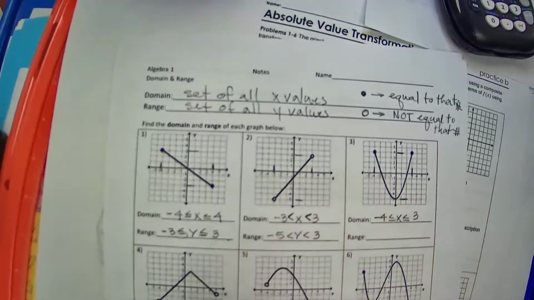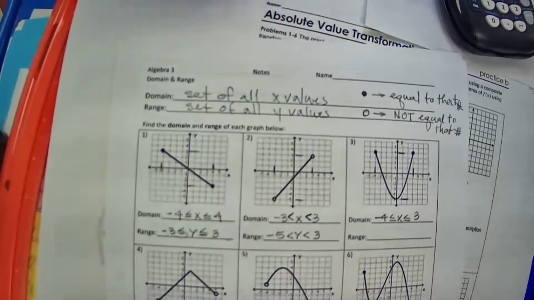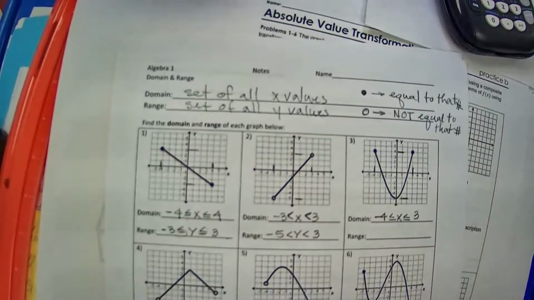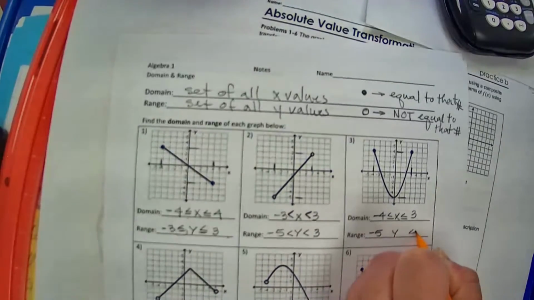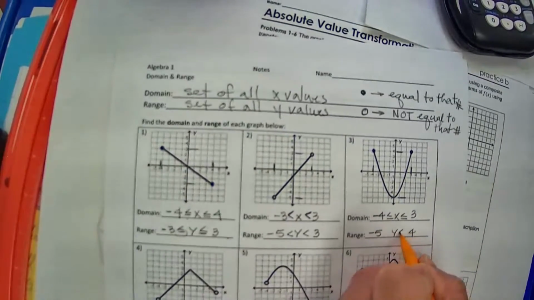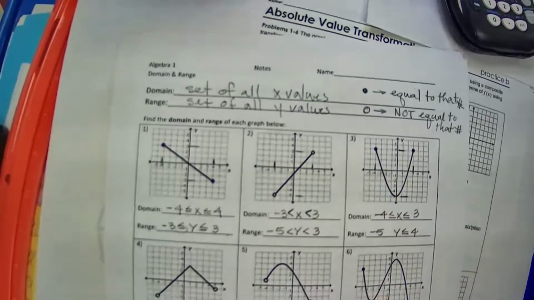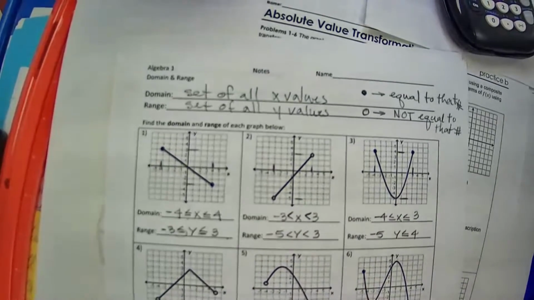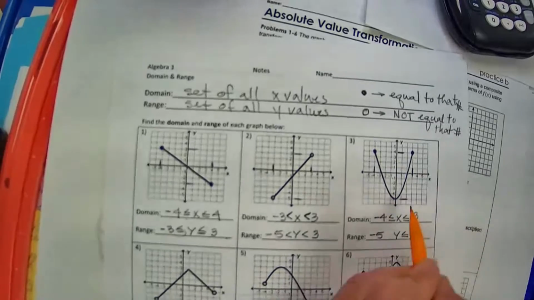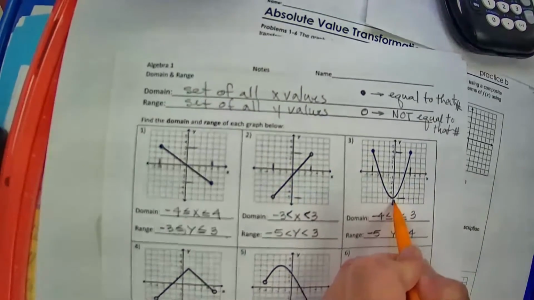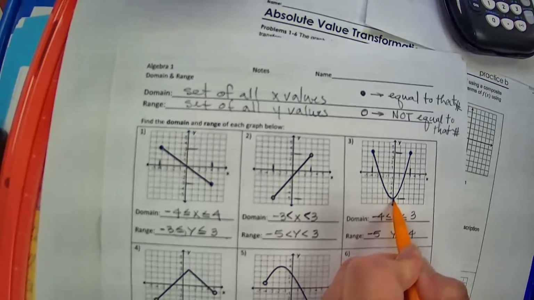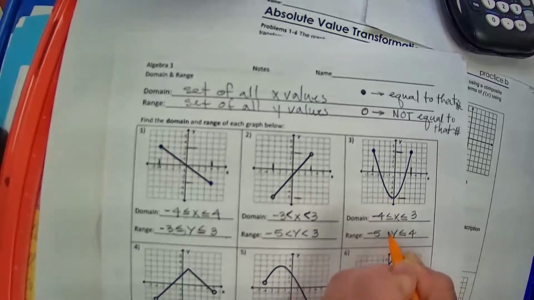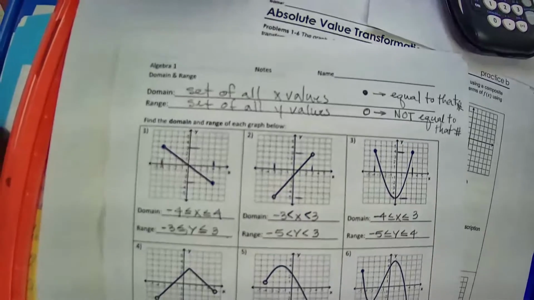Well, it's not just 4. Where's the bottom of the graph? So we're going all the way from negative 5 up to 4. Okay, now we know it can equal 4 because of the closed dots. Does it touch negative 5? Yes. That's your vertex. That's an actual value on that graph. Okay, so yes, right there.